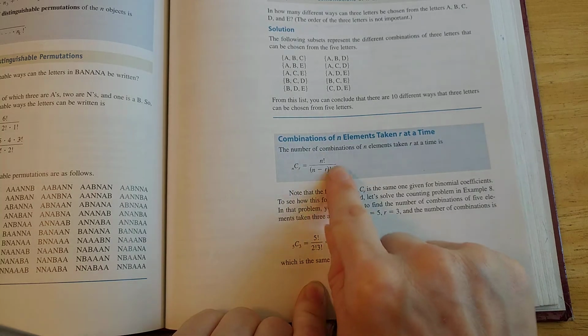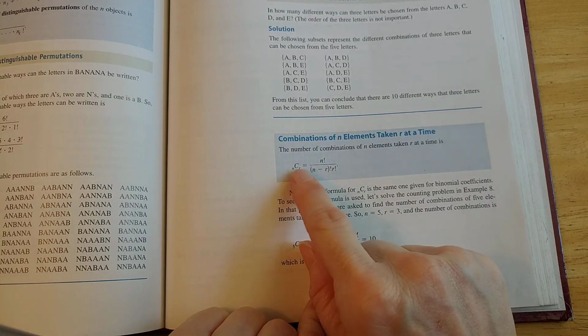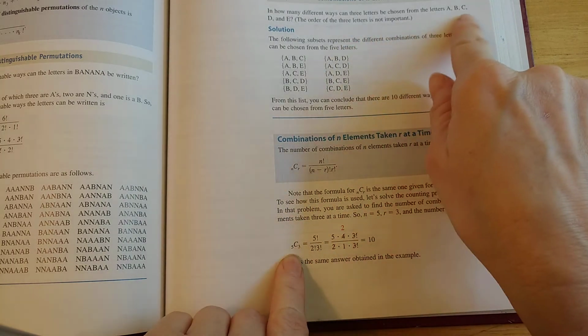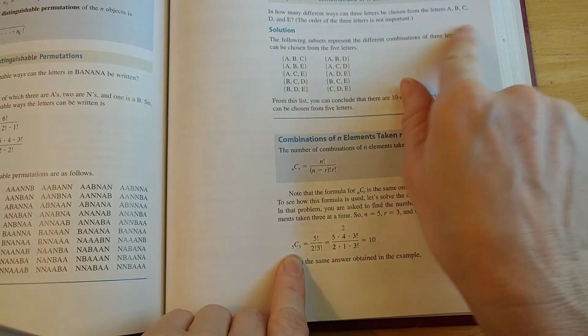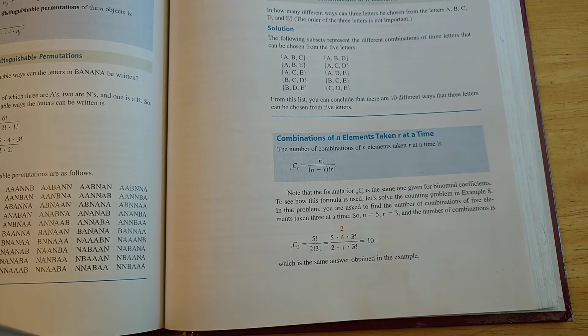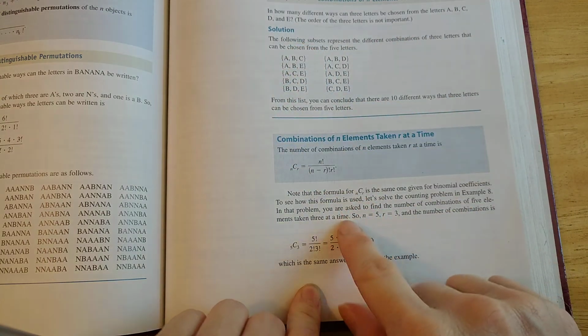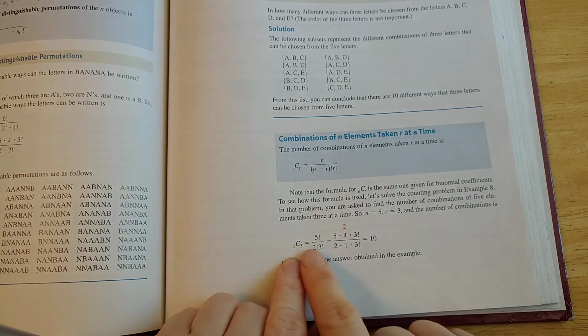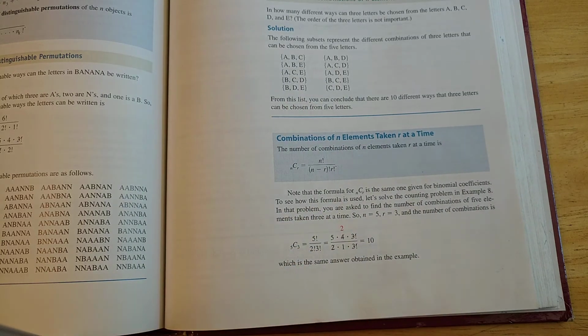So again, you don't have to use this formula. You can use your calculator here, as long as you know how to plug in these numbers. The first one is going to be the amount of things that you're choosing from, not your sample space. So we had 5 letters here, A, B, C, D, and E. And then how many spaces did we have? That's the 3 right there. So that's how you do the combinations.